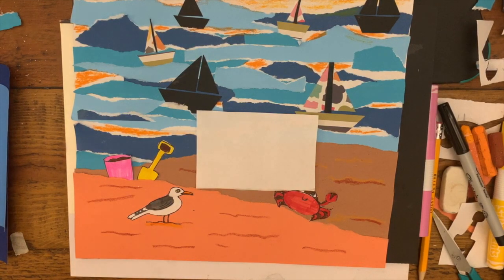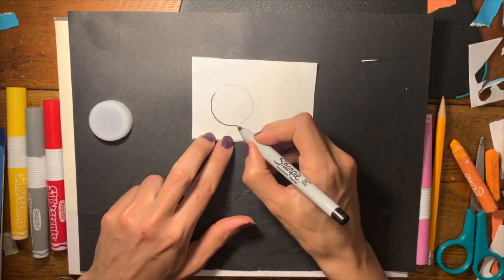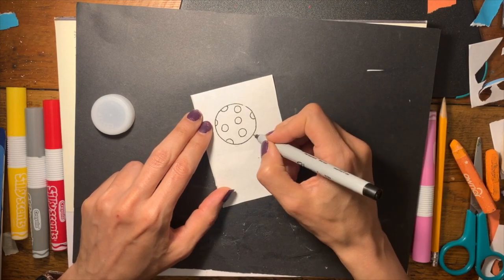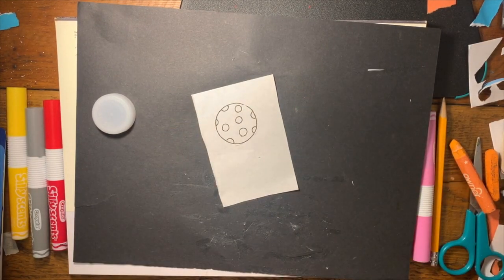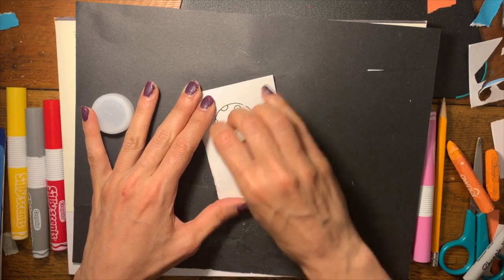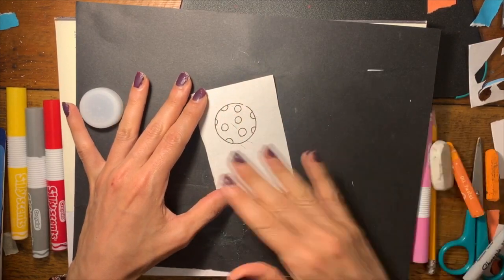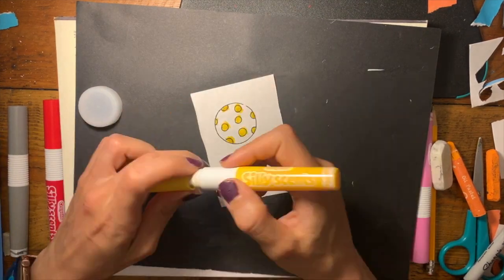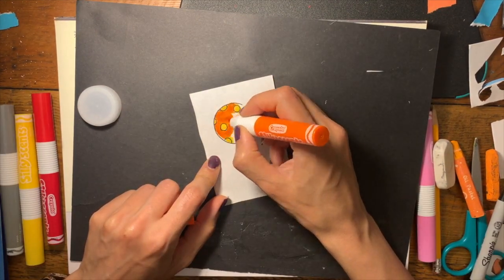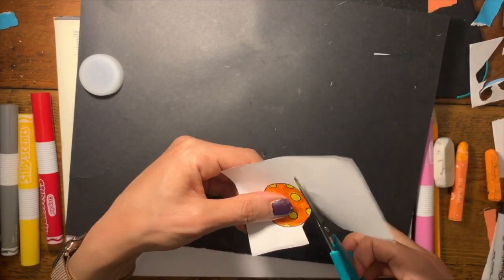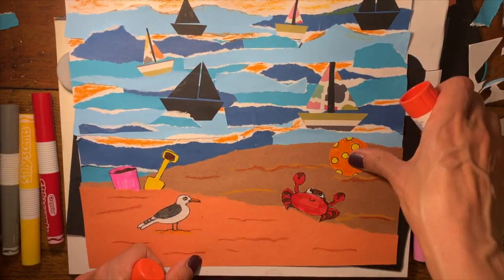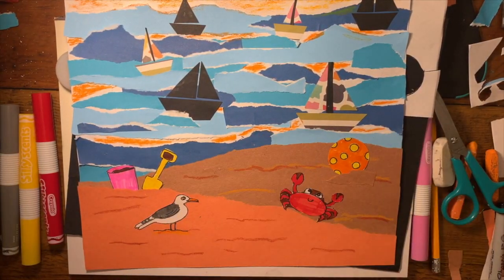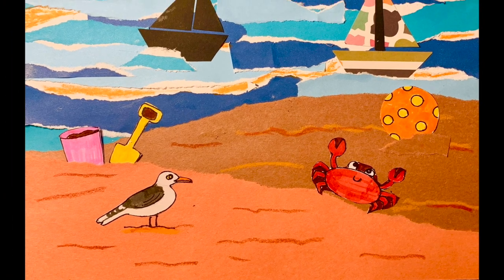Now I'm gonna draw a beach ball. So I'm using a bottle cap as a tracer, and then all I need to do is to trace over my pencil lines and color it in. And if you want, you can add some designs and glue it onto your artwork. Okay, my seascape is done.